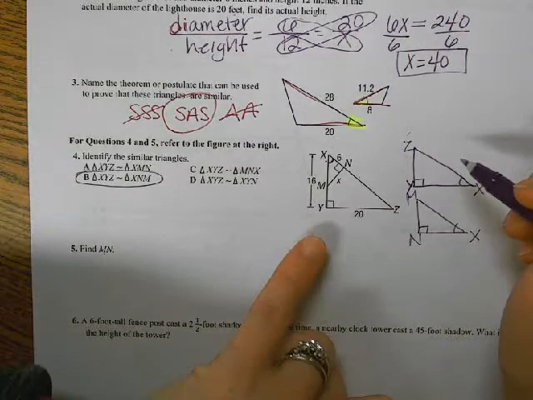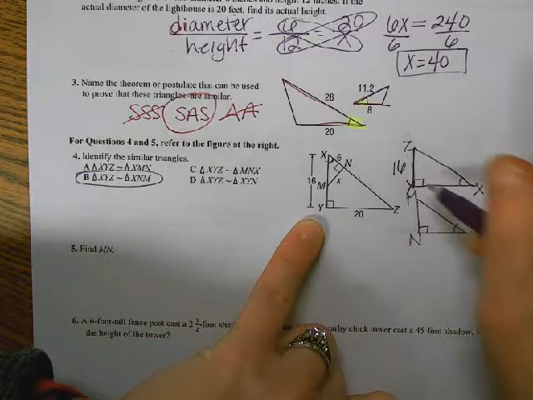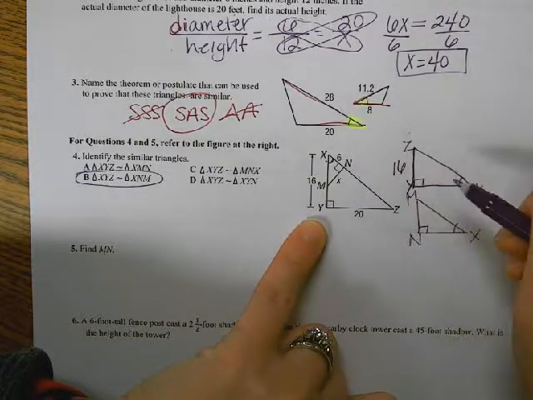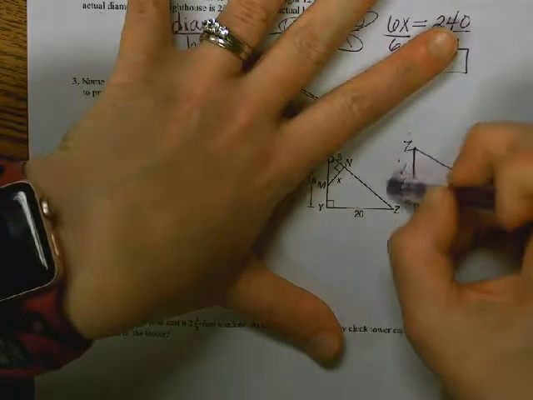That means I need to probably list all these lengths on here. So from Y to Z, it's 16. And from Y to X, no, this is Y to X. Sorry.